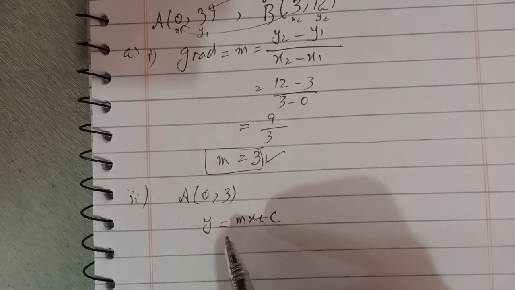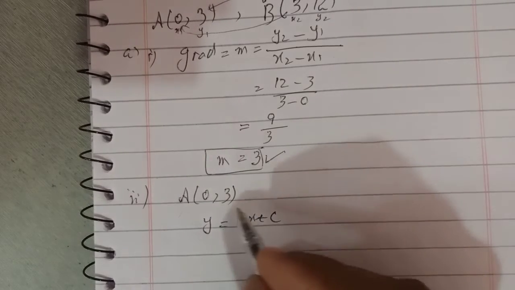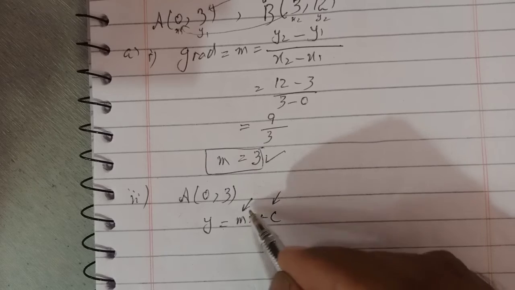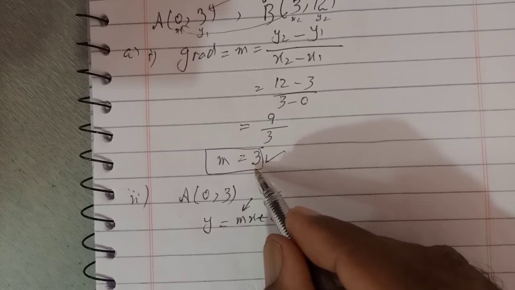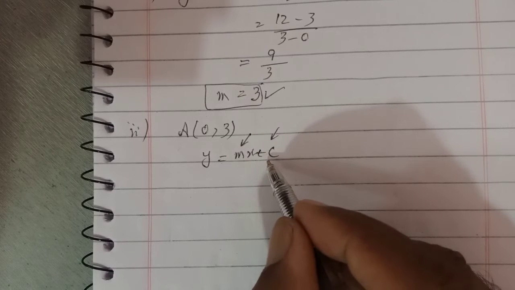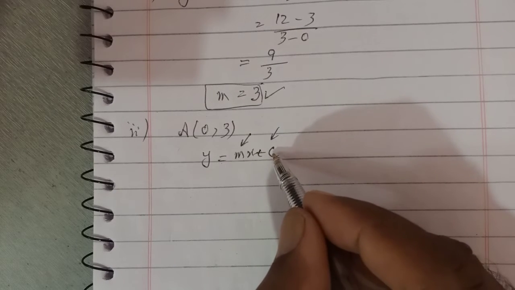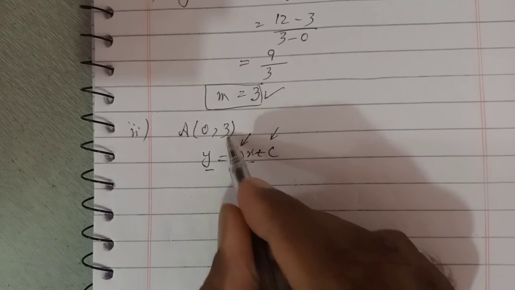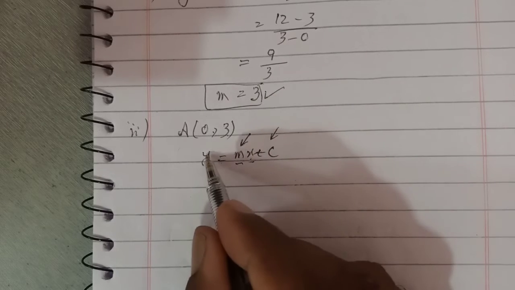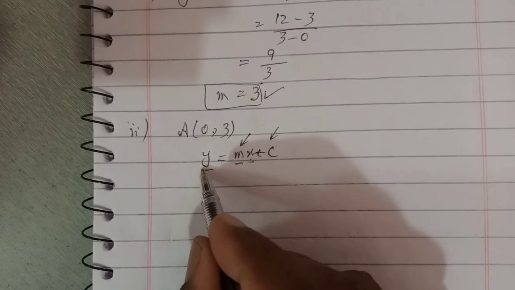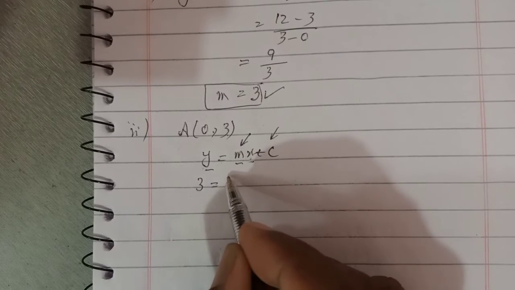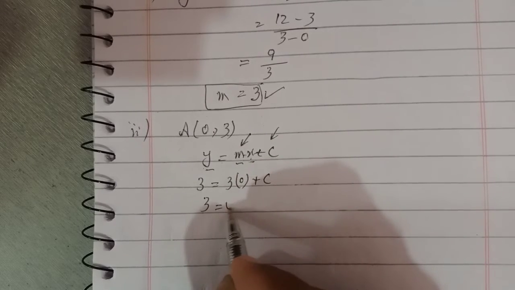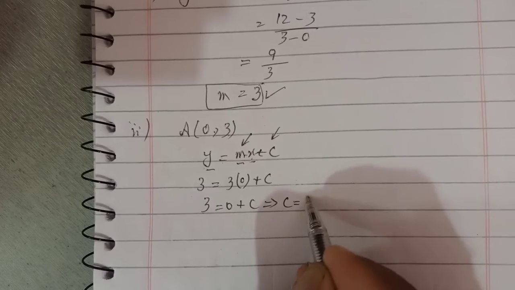To use this equation of line y is equal to mx plus c, you must have the value of m as well as c. I have calculated the value of m in the last part. So first I will calculate c by putting the value of x, m and y. y is 3 over here, x is 0 over here, m is 3. I put the values of these three variables. I put 3 in the place of y, 3 in the place of m and 0 in the place of x. In this way I calculate the value of c, which is 3.